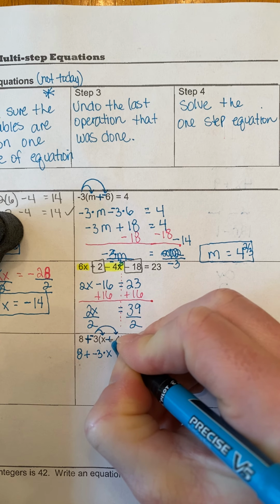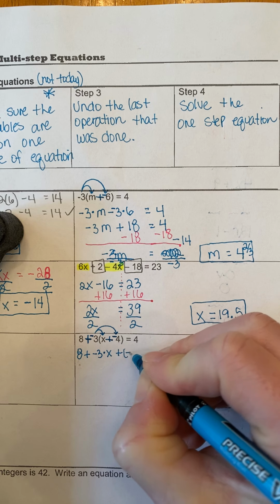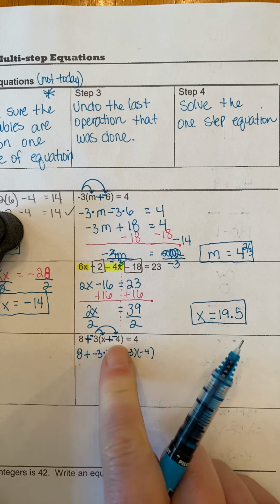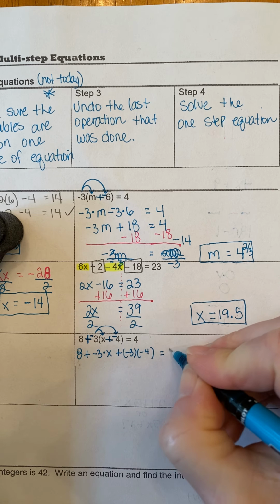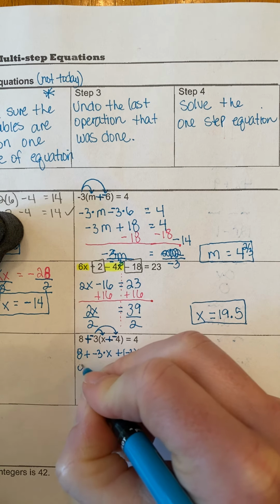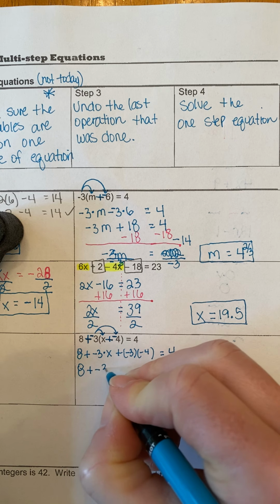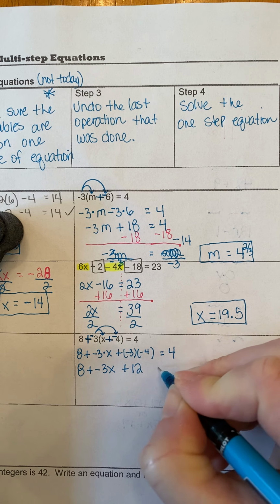I'm going to go ahead and do the same thing here. Plus negative 3 times negative 4. Some of you just know negative times negative is positive and you don't need to write that out. I'm just writing this out so you can see really what's going on here. Equals 4. So 8 plus a negative 3x, or minus 3x. A negative times negative is positive 12.